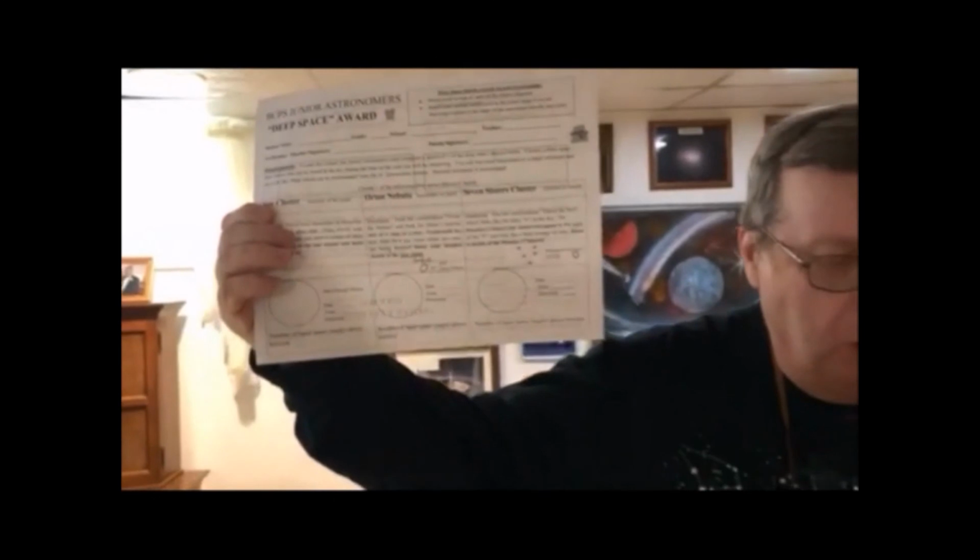If you wish to complete the Deep Space Award task, you will need a pair of binoculars, such as I have right here. Find the Deep Space sheet in your booklet. Here it is. You will notice there are 3 tasks listed on the sheet, but you only need to choose one of the 3 tasks to earn the Deep Space Award. To earn the Deep Space Award, locate the space object in the sky you're looking for and make your sketch and record your data.